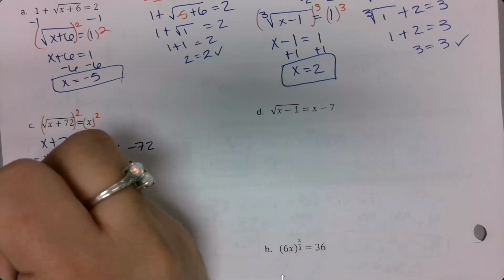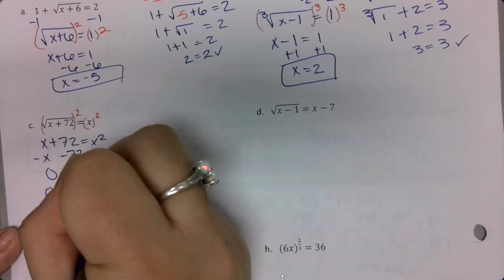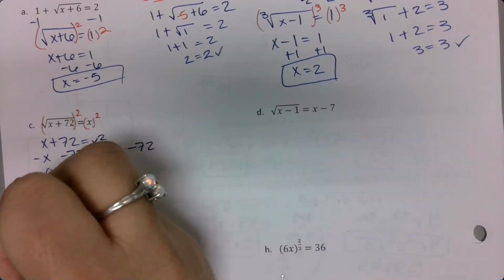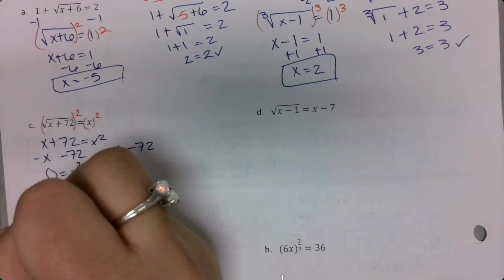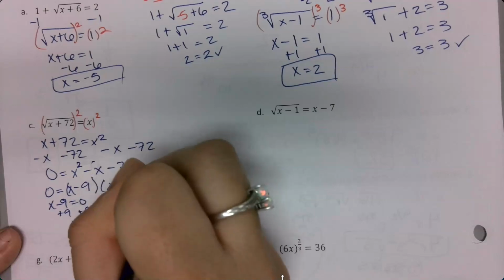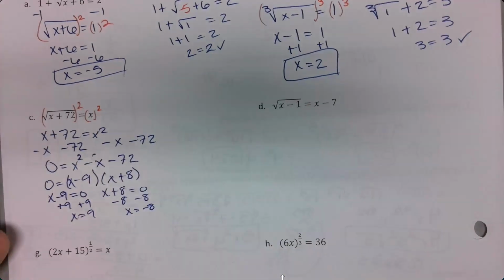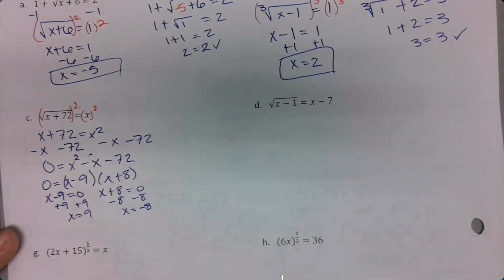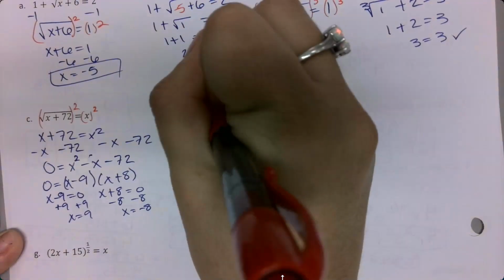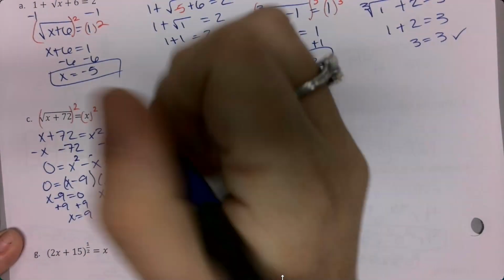So using the zero product property, I set these equal to 0. The first one, I add 9 to both sides, I get x equals 9. The second one, I subtract 8, I get x equals negative 8. I need to go check my answers, and I need to check both of them. So the first one I'm going to check is my 9.